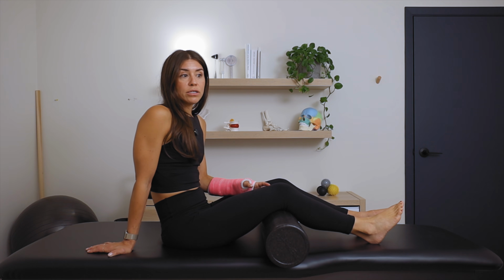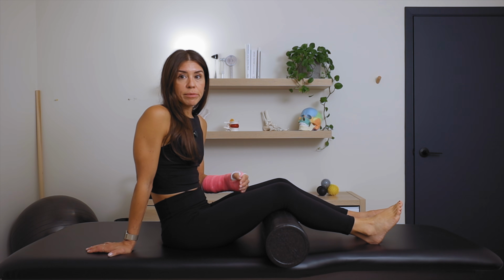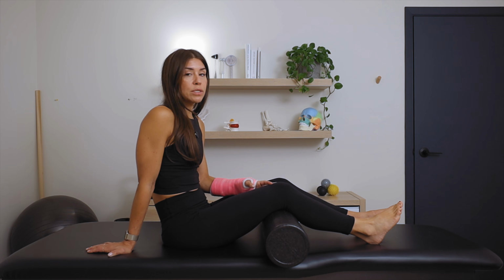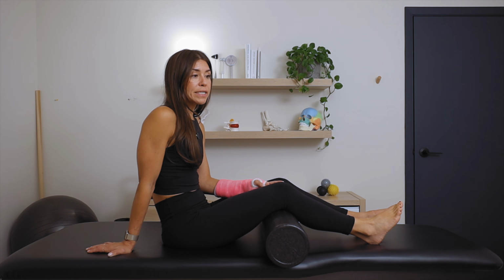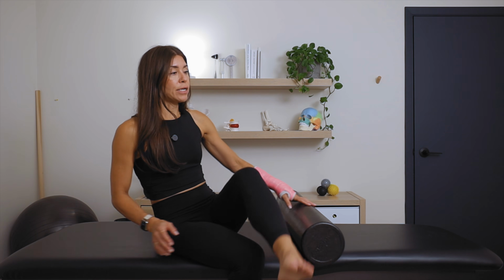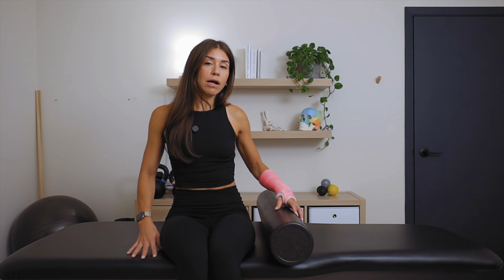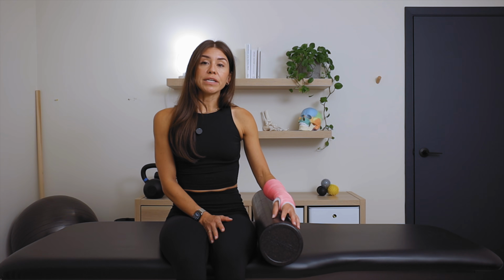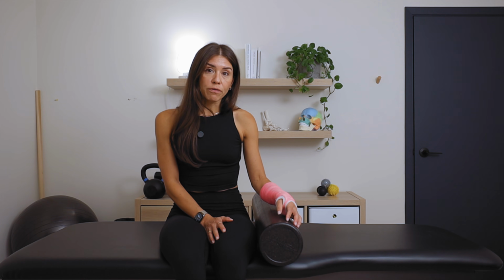Once this exercise starts to get a little bit easier, you're noticing the inflammation's coming down, you can actually do this with a band wrapped around your ankles for resistance, or you can even progress to doing banded leg presses. There's a lot of progressions from this point, but essentially these 3 exercises that I showed you today are going to be the most helpful to reduce the inflammation and help you improve your mobility.